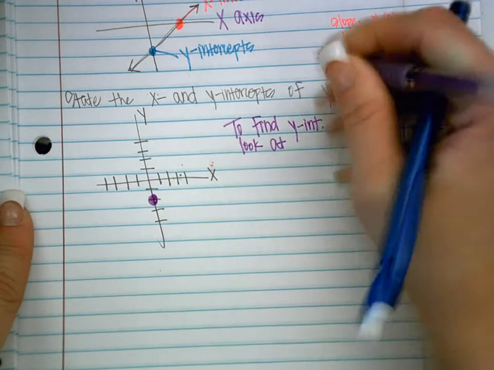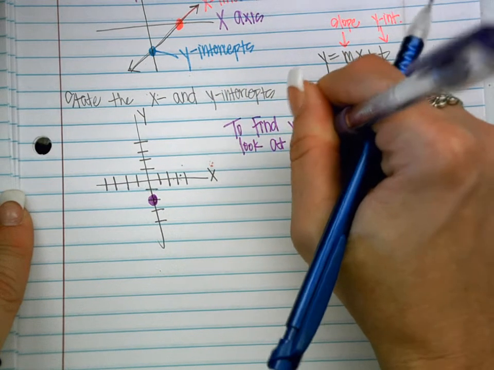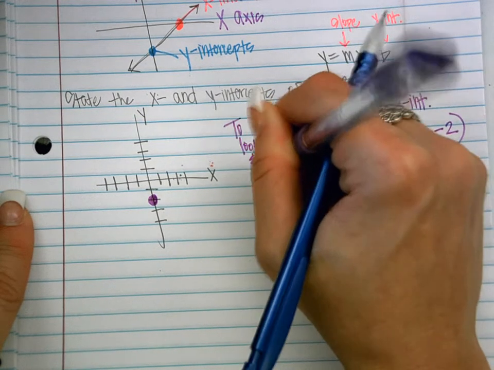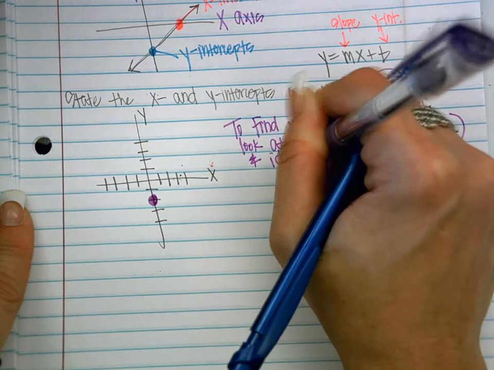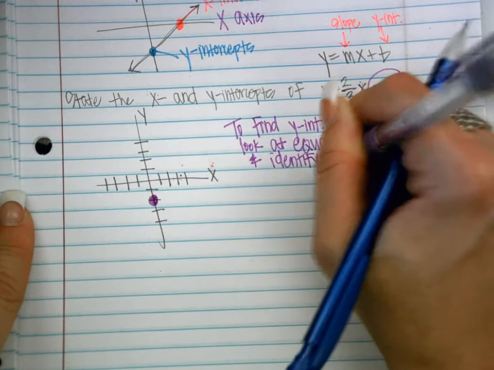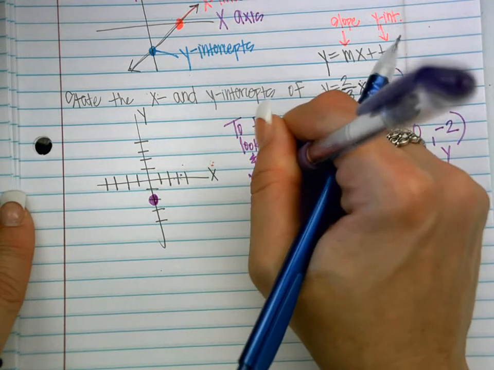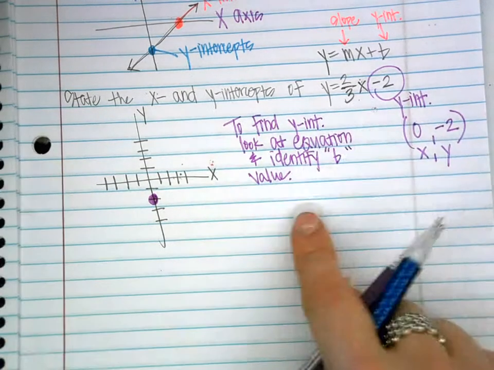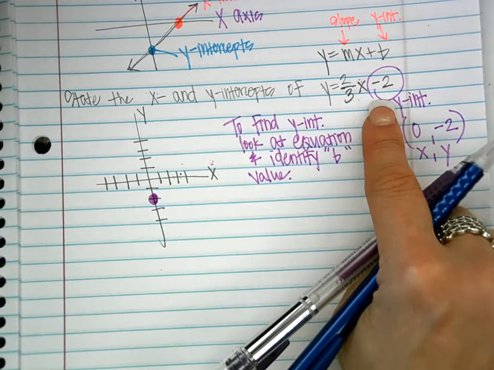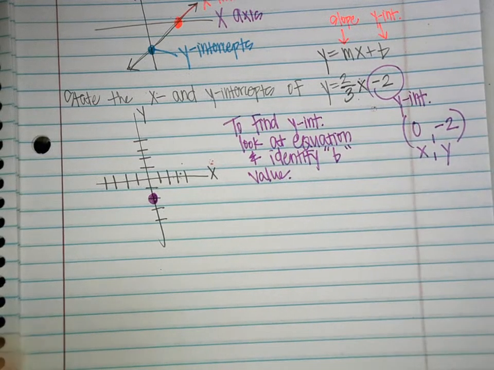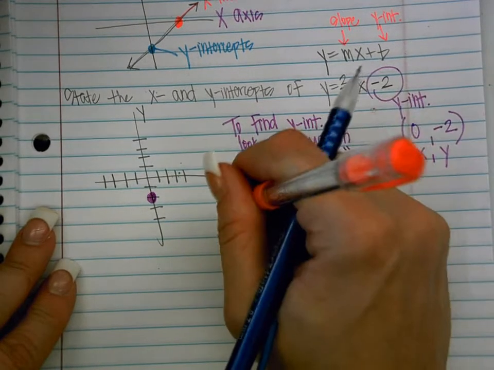To find the y-intercept, look at the equation and identify the b value. The b value is what's called your y-intercept.